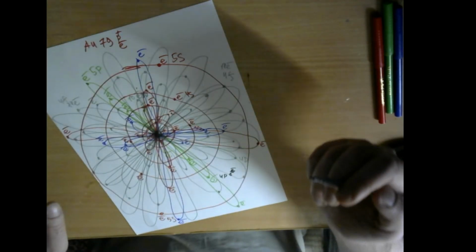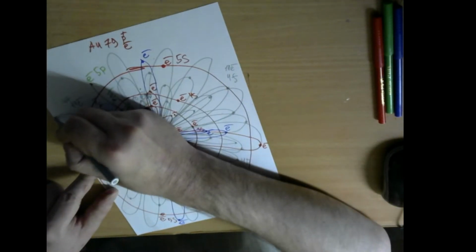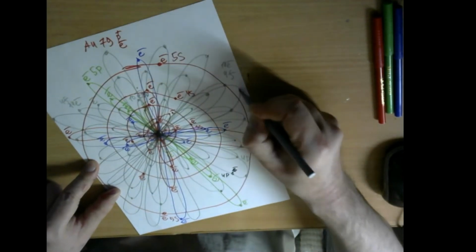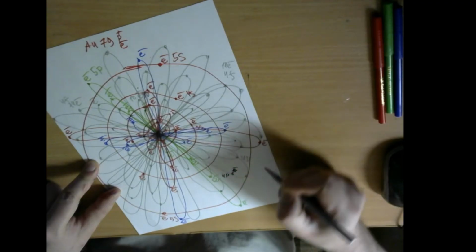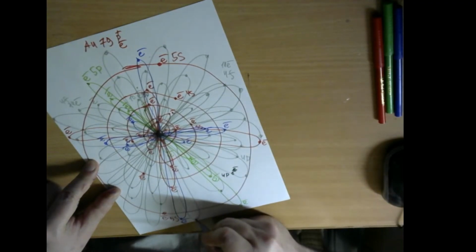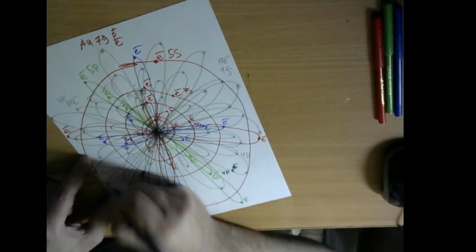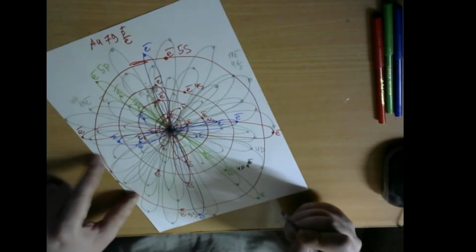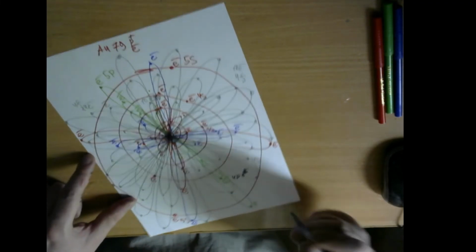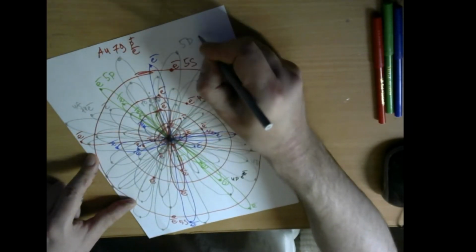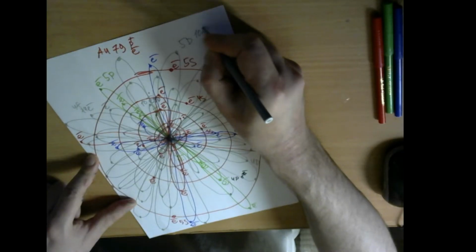This would be the 1, 2, 3, 4, 5, 6, 7. It's not evenly drawn. 8, 9. Here, outside of our drawing area, would be 5d, 10 electrons.